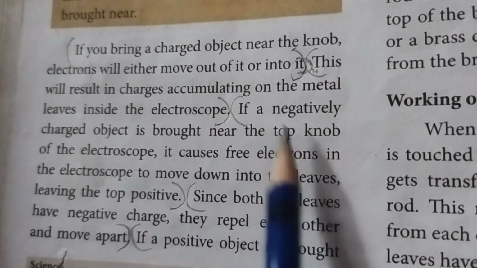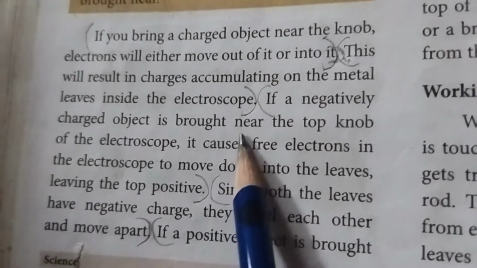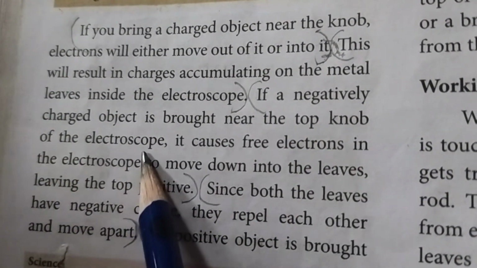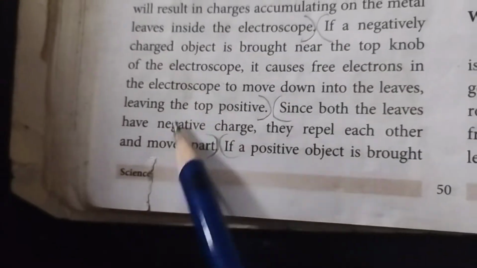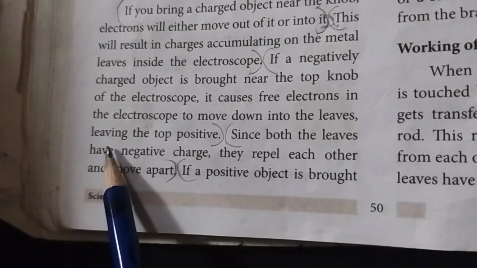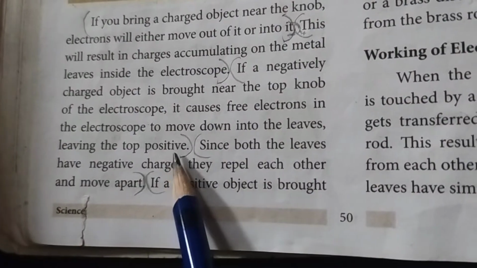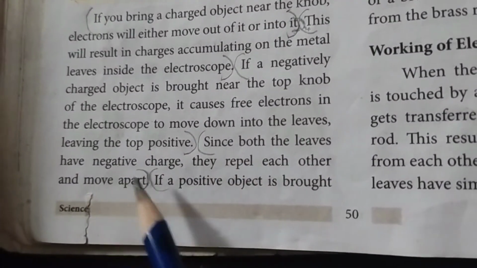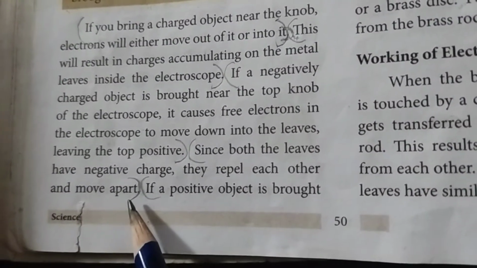Then eighth point: if a negatively charged object is brought near the top knob of the electroscope, it causes free electrons in the electroscope to move down into the leaves, leaving the top positive. Ninth point: since both the leaves have negative charge, they repel each other and move apart.